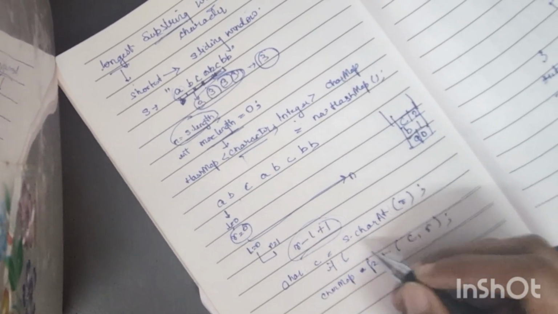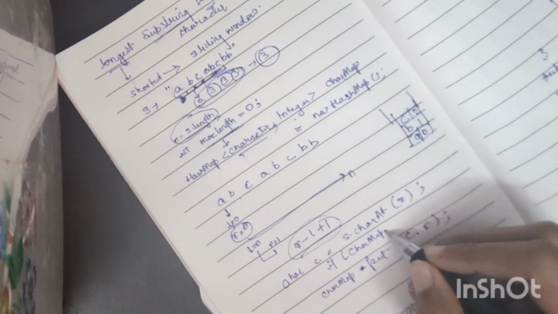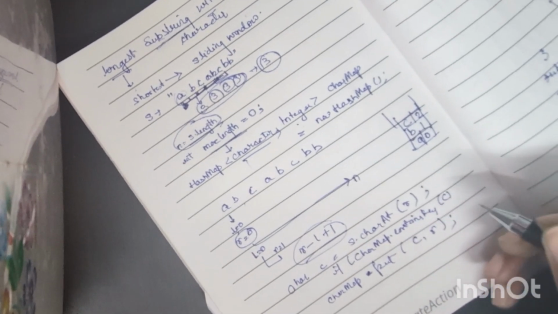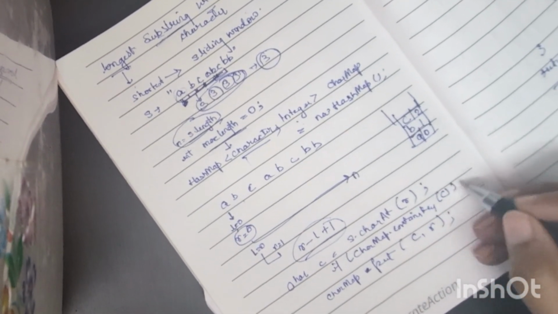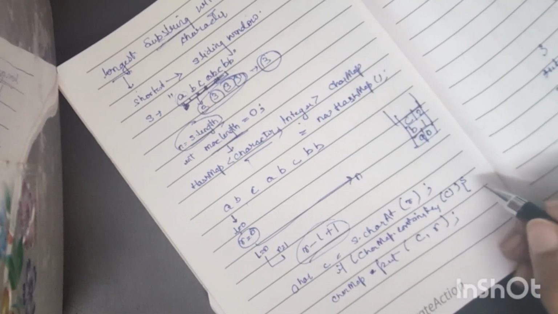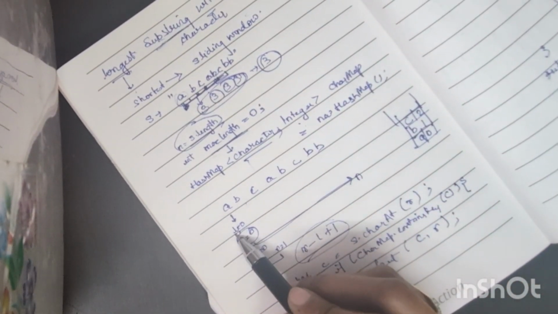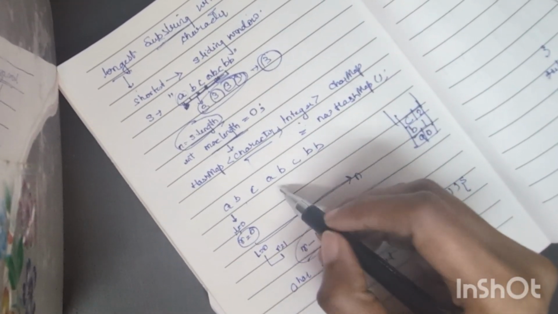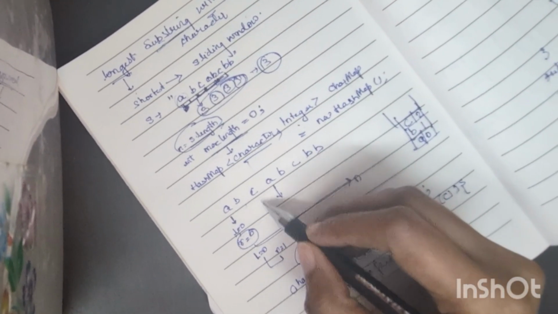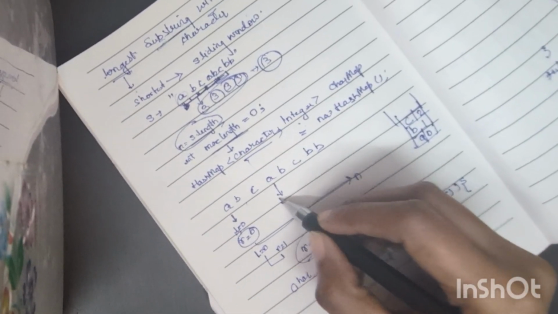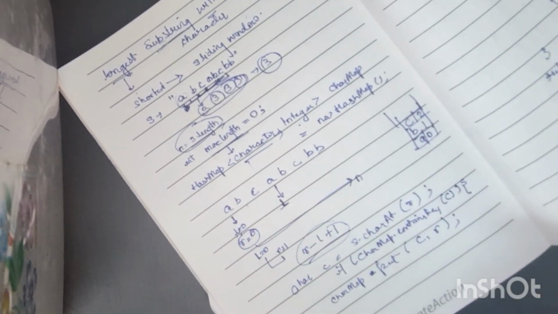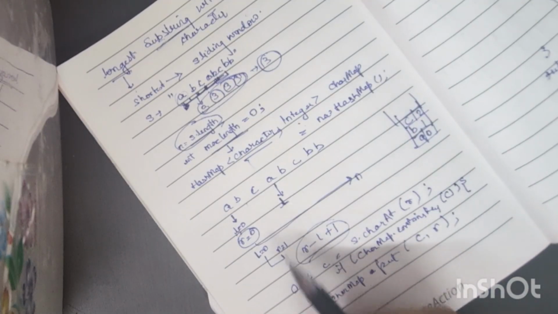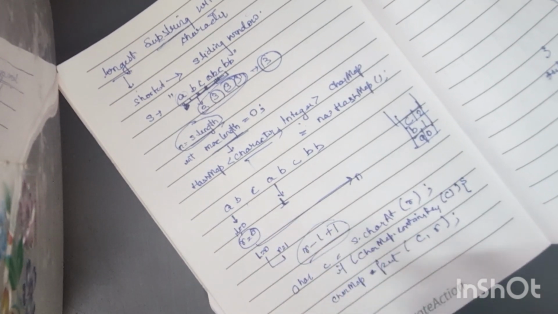Before this, I will check if char map dot contains key of C. If this is true, I will take the left pointer, which is currently at 0, and move it to the next position after where the duplicate came.